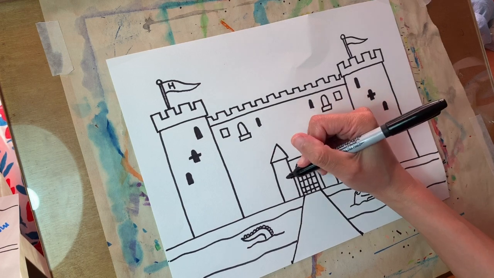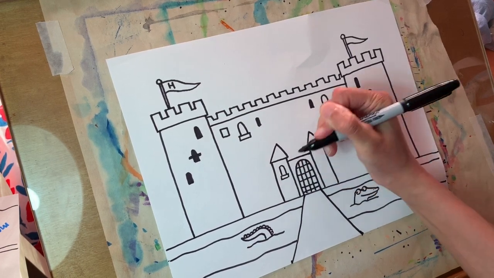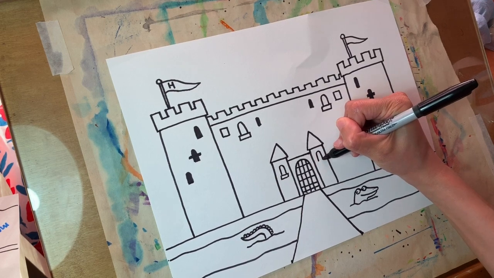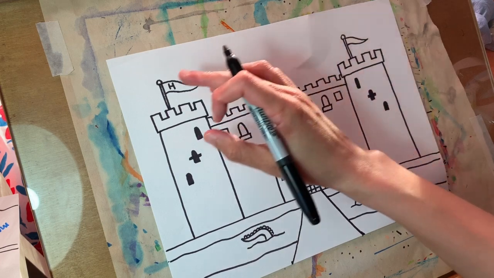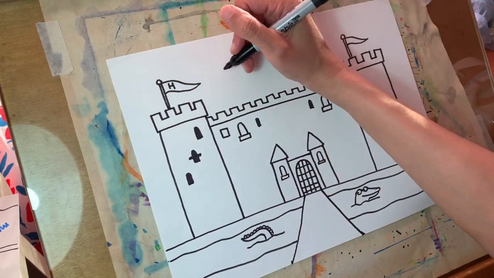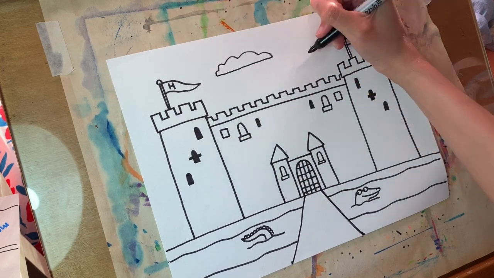Okay, I think I'll add maybe two more windows. And some kind of a detail up in the sky. Some clouds.